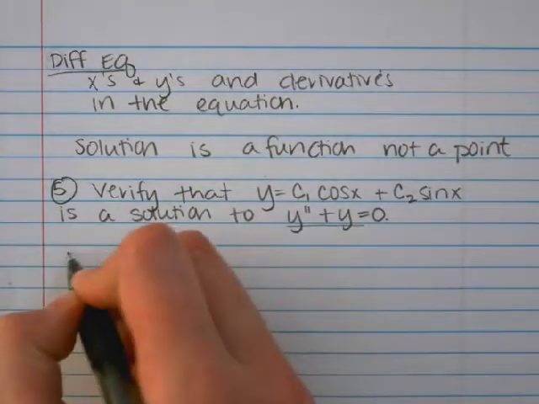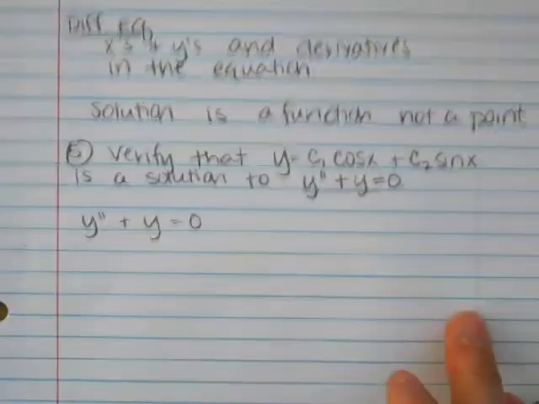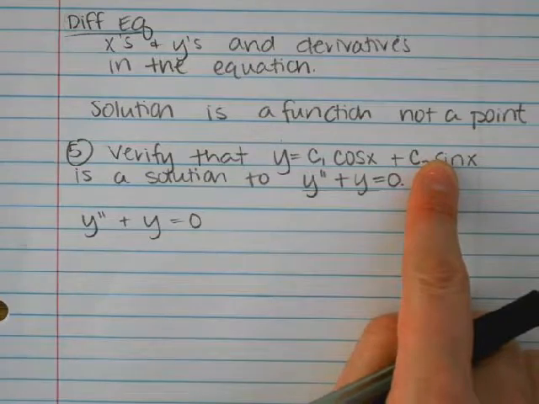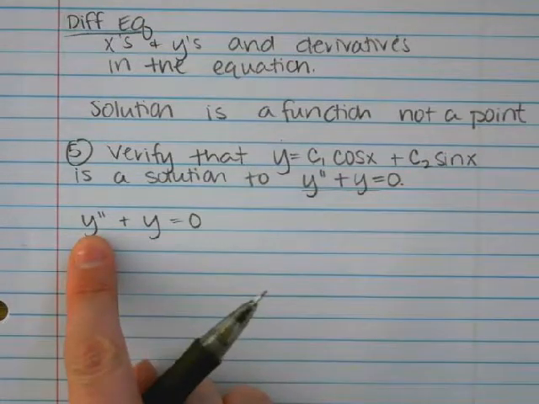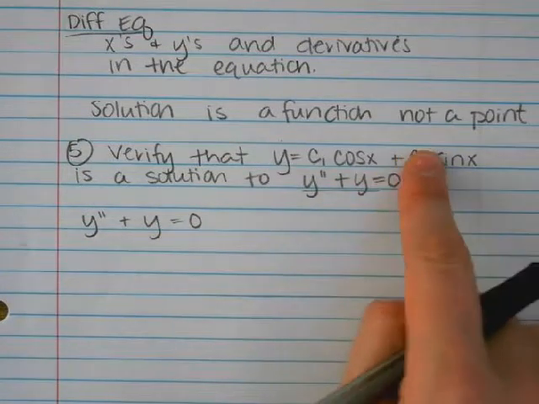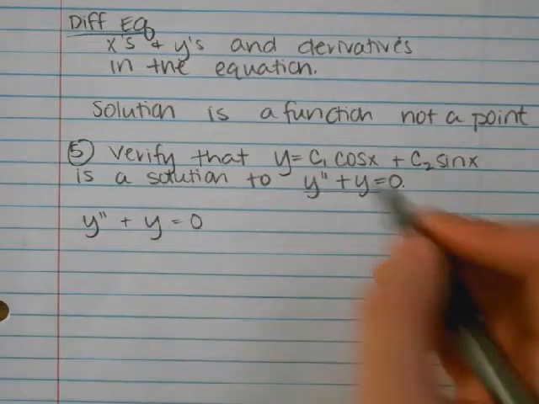So this is what we're trying to find the solution for, or we're trying to verify that it is. What is our f? So this is like f of x equals this stuff. Okay. So what it's saying is, if we find the second derivative of this and add it to this, then it should equal 0. That's what we're trying to verify. Okay, so my original function is that.